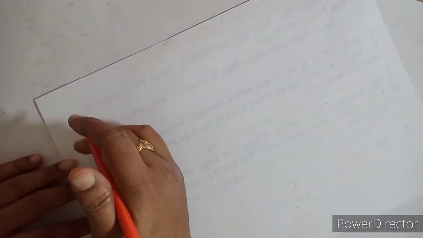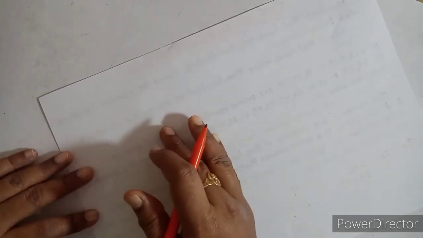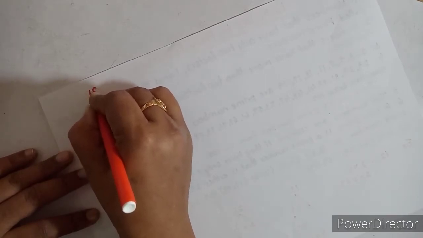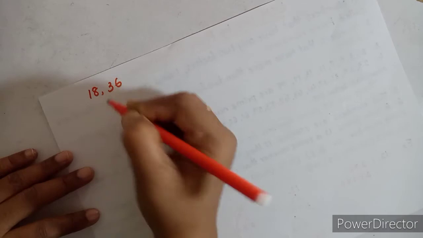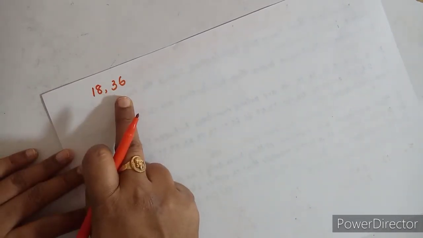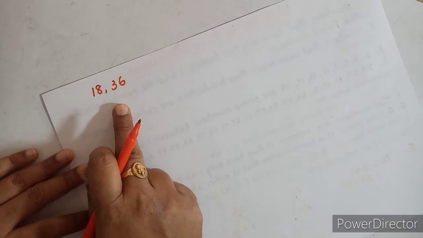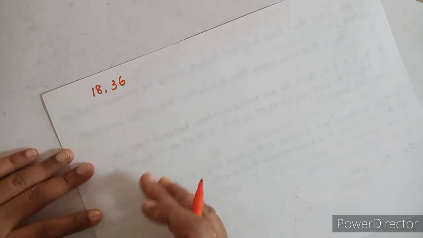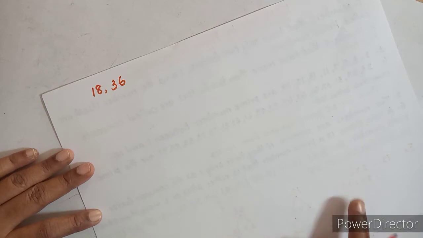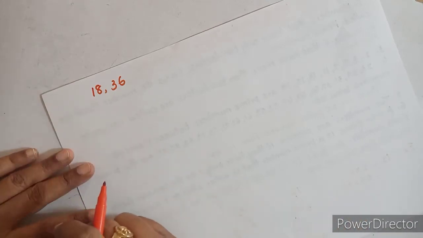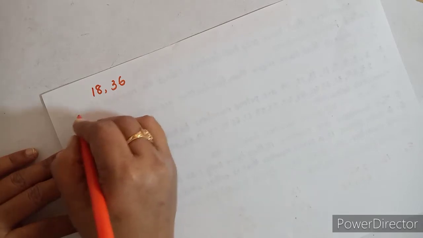Now some questions you can get like find the LCM of two numbers or three numbers by using the prime factorization method. First of all be clear with the prime factorization, then we can move on to the short division method too. So for example, there are two numbers 18 and 36. The question given is find the LCM of 18 and 36 by using the prime factorization method. Then you can choose whatever methods we have come across here, general method or factor tree method, to find the prime factorization of 18 and 36.